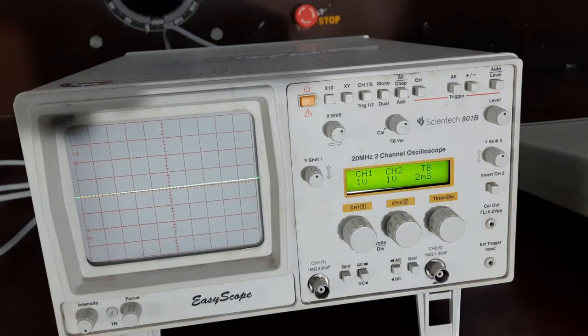Now CRO is a display device in which, like in television we have different channels and every channel displays different types of entertainment, likewise in CRO we have 2 different channels to display 2 different types of waveforms. CRO is basically used to measure any physical quantity's waveform.